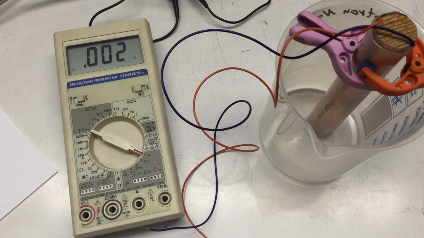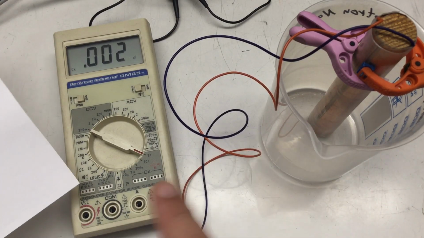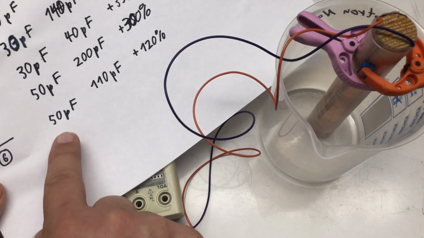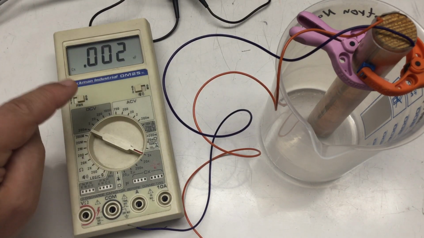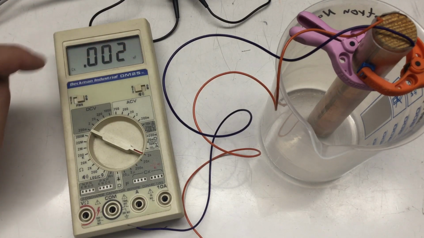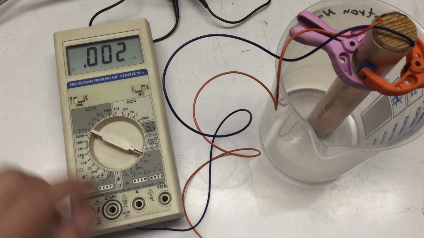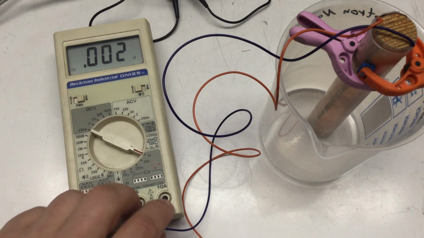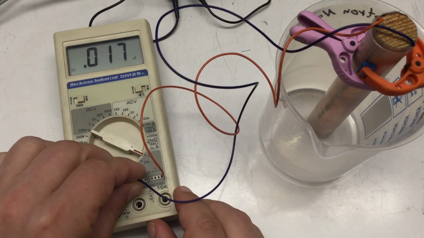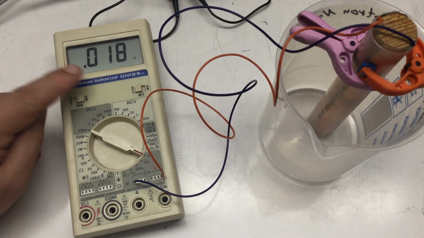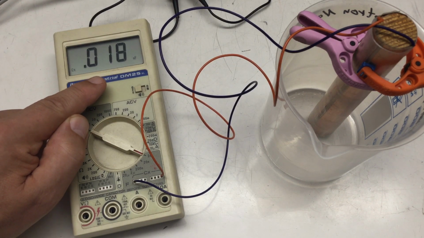So we already measured with my Brymen, that big old chunk, the capacity of our sensor with additional leads last time at dry 50 picofarads and wet 110 picofarads. Now that Beckman Industrial is a little bit more sensitive, so we are here in the nanofarad range, and we are measuring now with nothing connected 2 picofarads. And if I connect the dry sensor, we are measuring, without all the additional leads, about 18 picofarads.